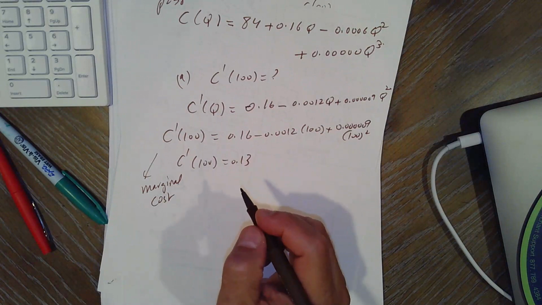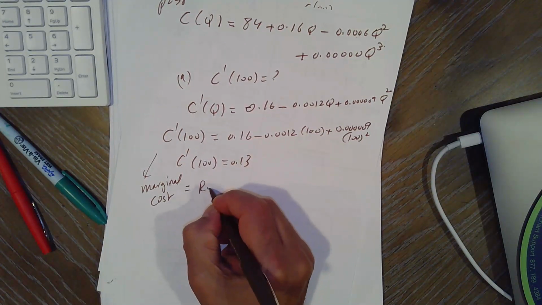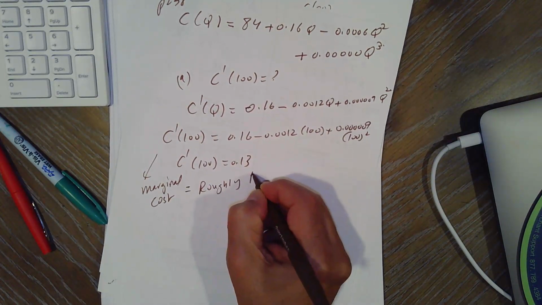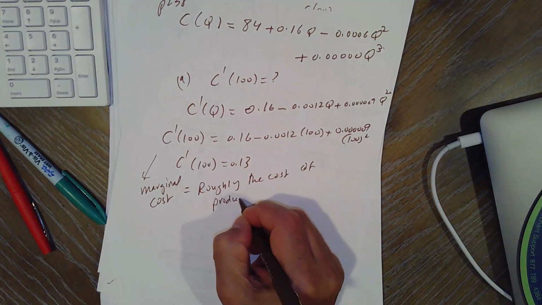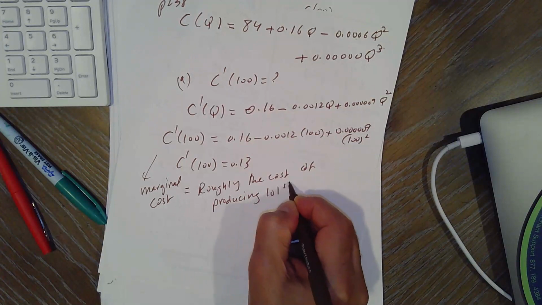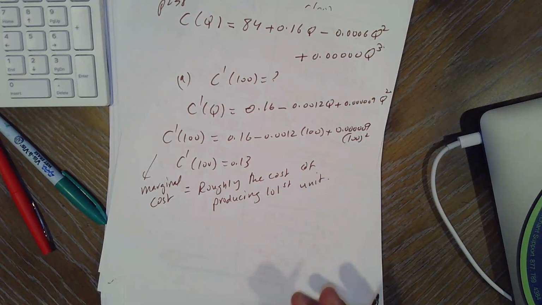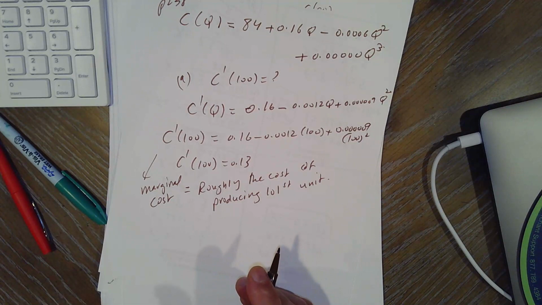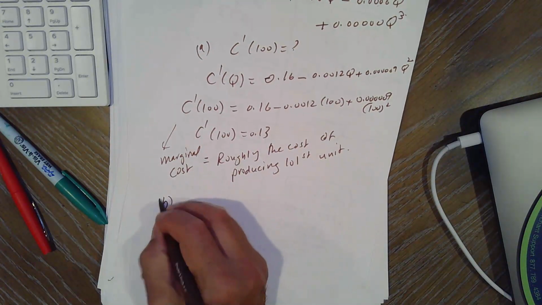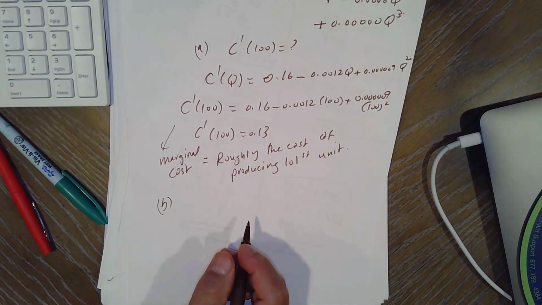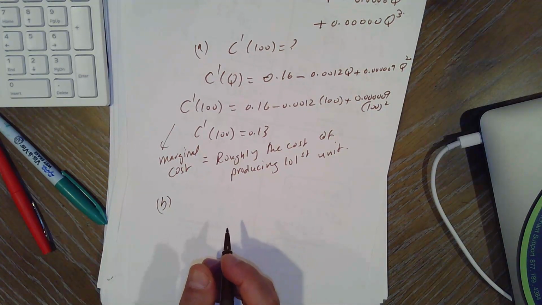Okay, so this is roughly the cost of producing the 101st unit, having produced 100 units. So it's also the rate at which the cost is increasing when the 100th unit is produced. That's exactly the cost of producing the 101st unit. Now part B. Compare C prime of 100 to the cost of producing 101 units.